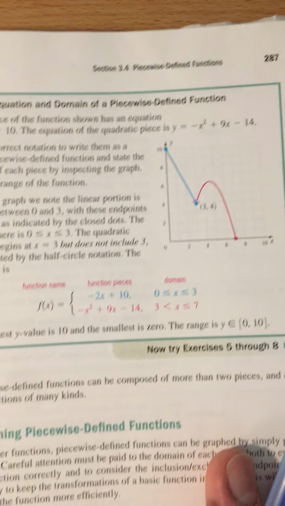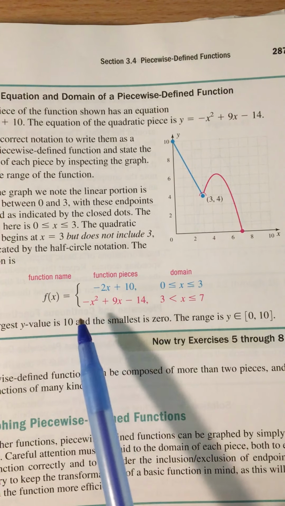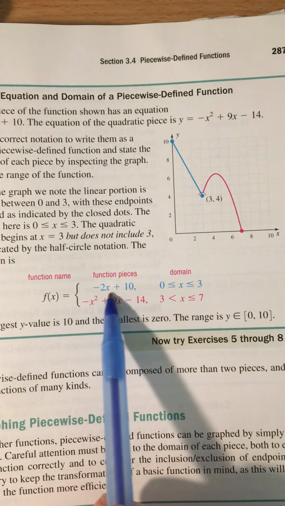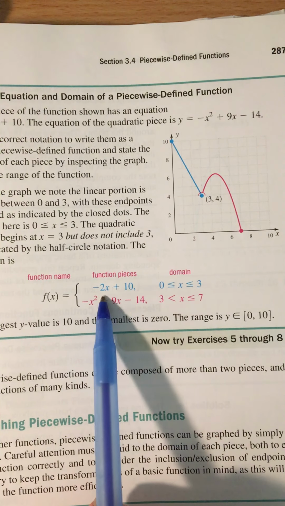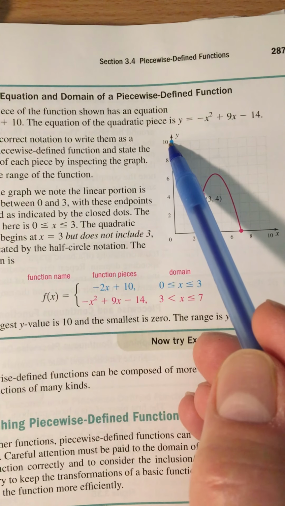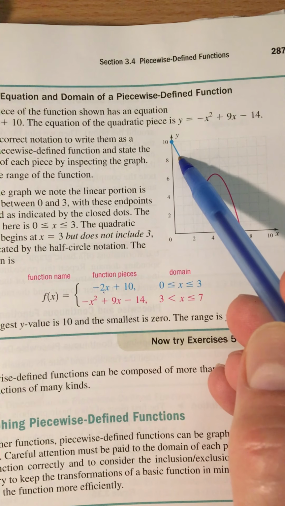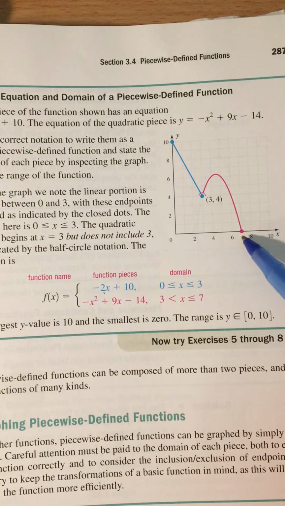Now, if you look at the way the function is written, notice there are two parts to the function, obviously. You have the linear part, which is in slope-intercept form. So you have negative 2x plus 10. So the y-intercept is 10, and it's right there. You have a negative slope of 2 over 1. So you go 2 units down, 1 unit to the right. 2 units down, 1 unit to the right. And you draw that line.